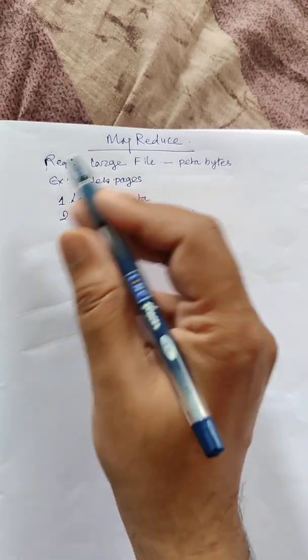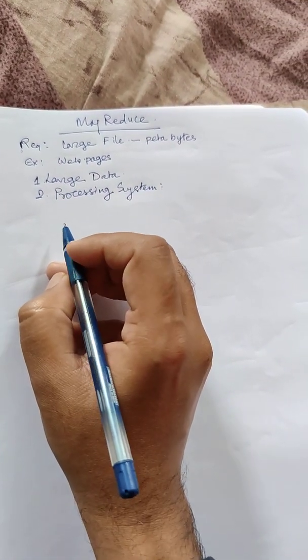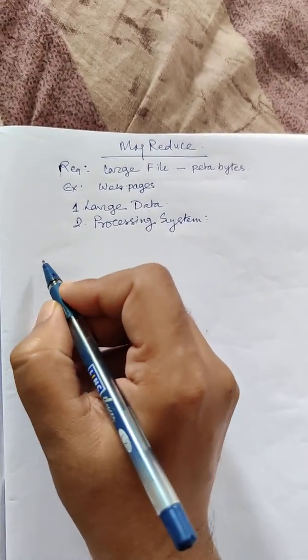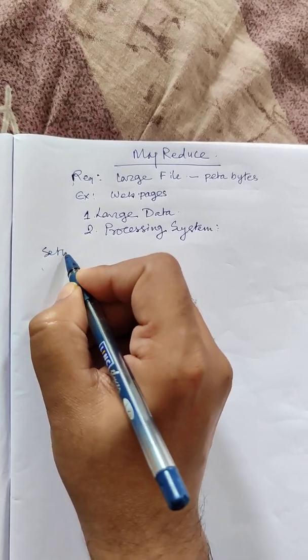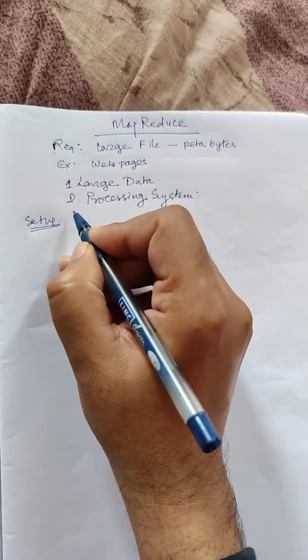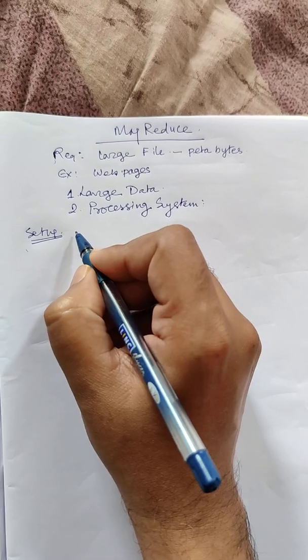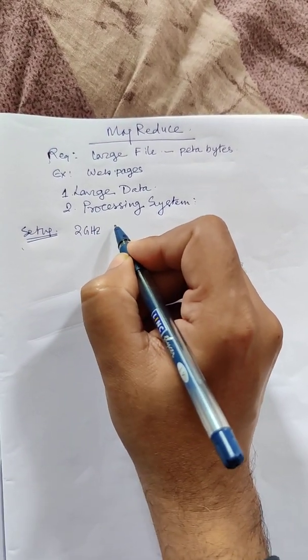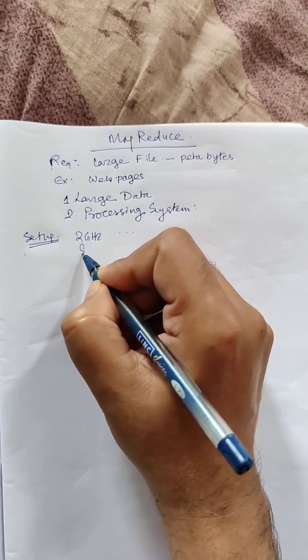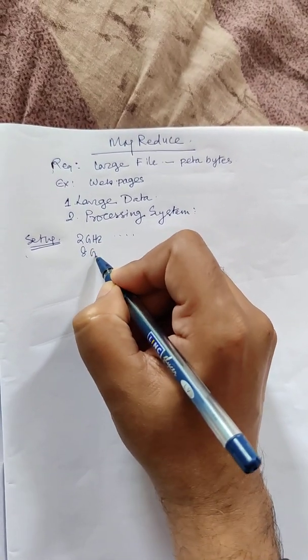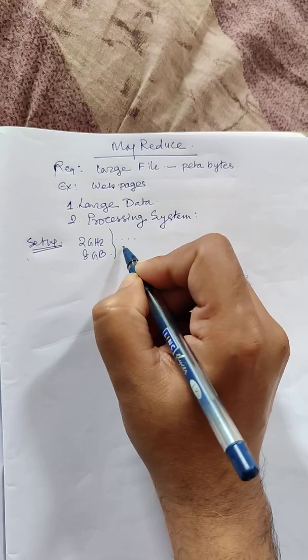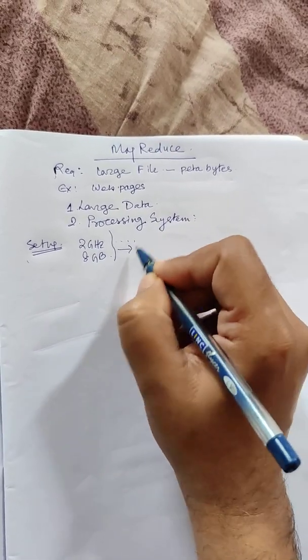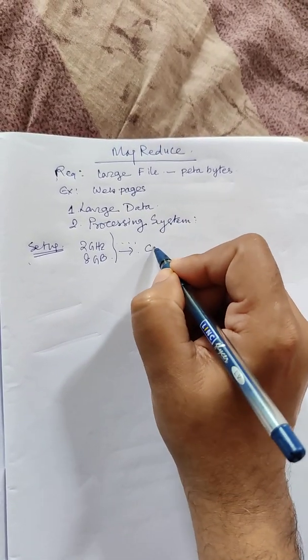If you talk about those CPUs and hardware which come under the setup of MapReduce, then the configuration could be 2 gigahertz of processing power plus 8 GB of RAM, as a configuration of these commodity CPUs, right?